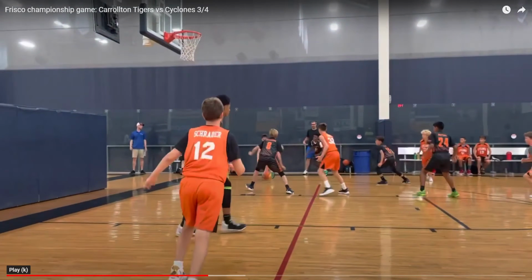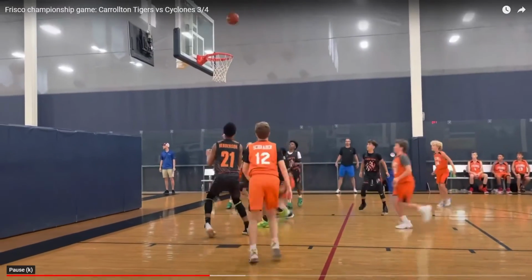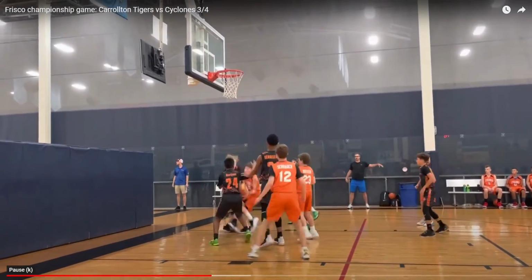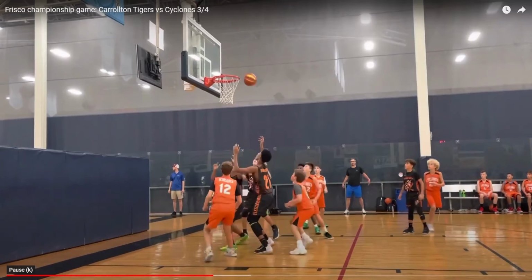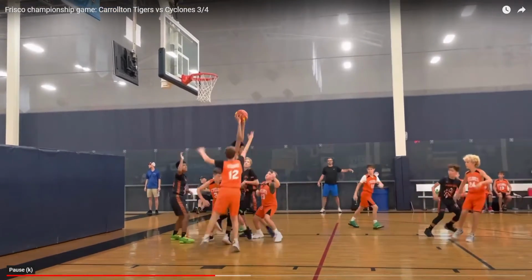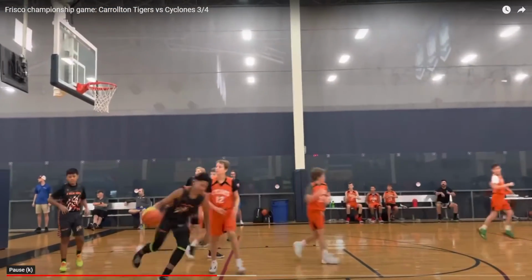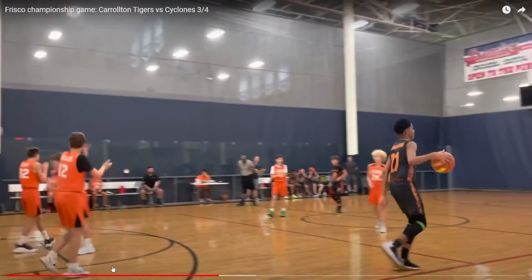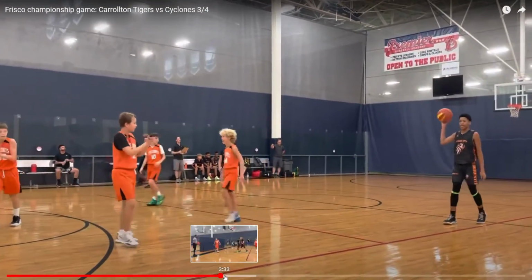All right, so let's look at our defense. Everyone's over correctly. DJ needs to be over a couple more steps. But you can see we've got Tripp playing help defense here. Colton's closing down. Josiah needs to recover. Good rebound, and they're going to call a travel.